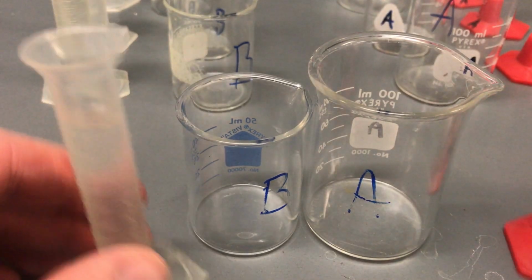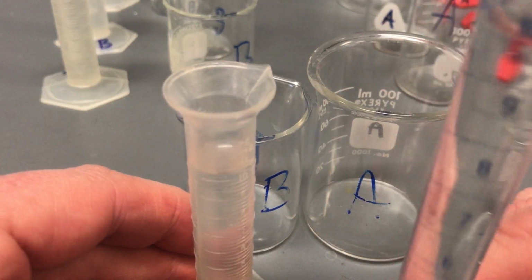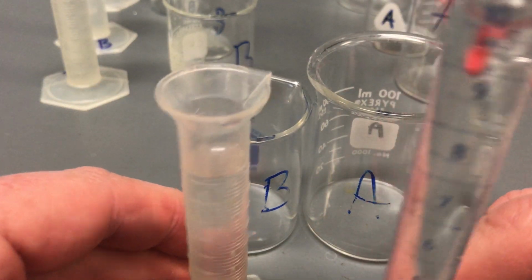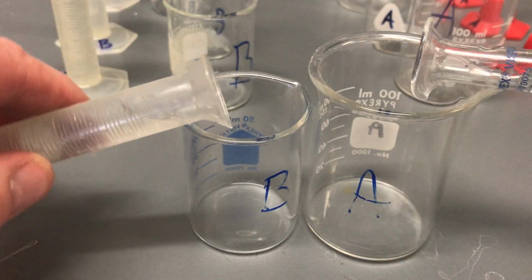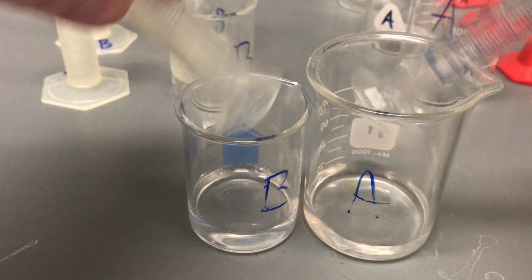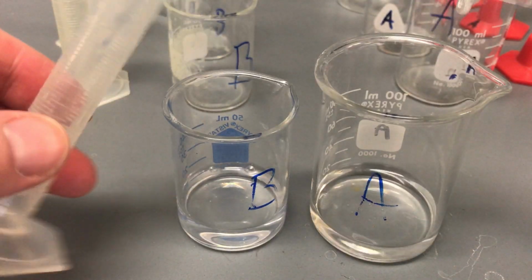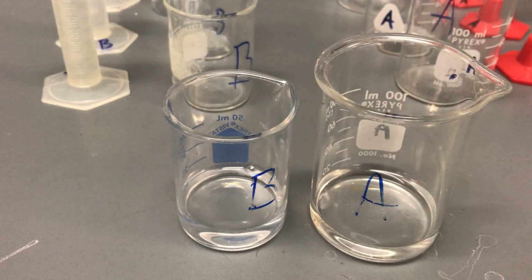So we're going to get our first two again. The first two already had 10 of each. Hopefully you can see that that's actually up to the 10. So I'm going to pour them into their respective beakers. We'll try to get as much as you can in. Obviously, you're not going to get everything in there.